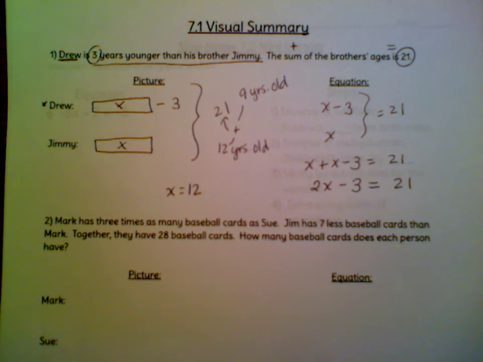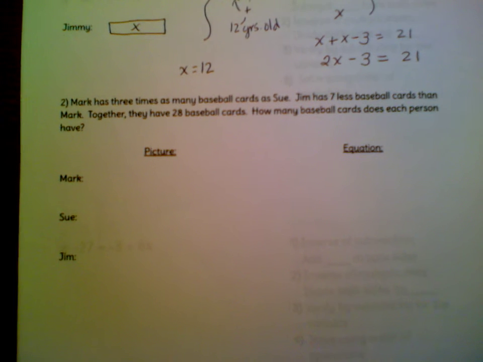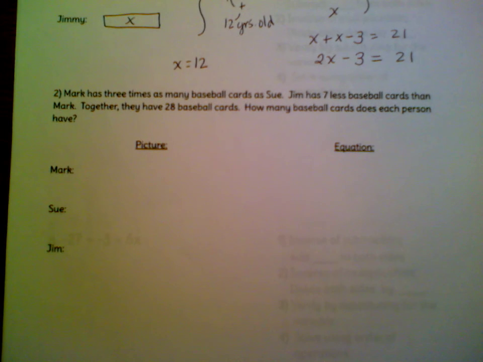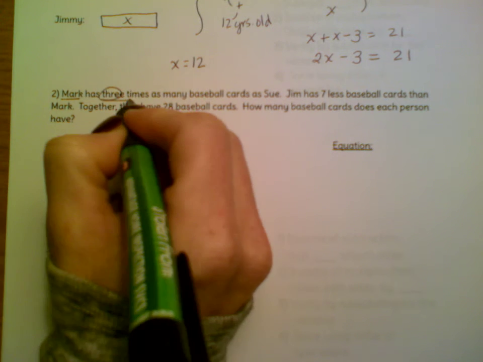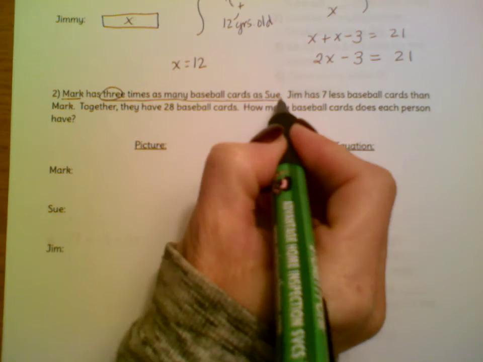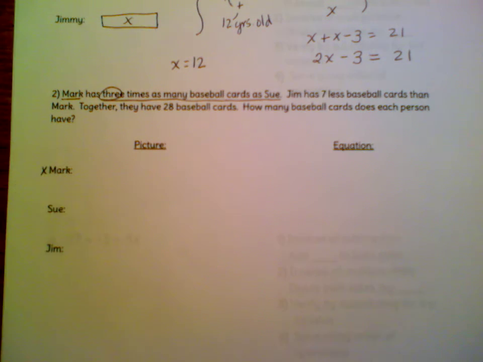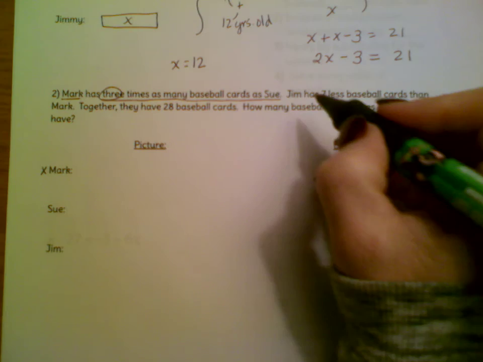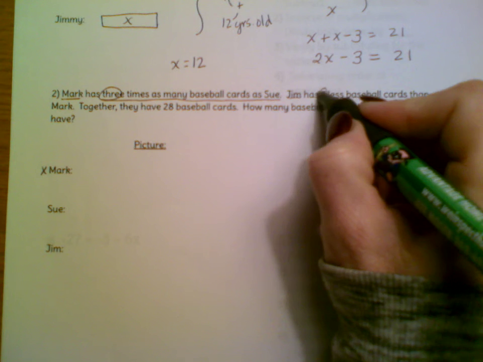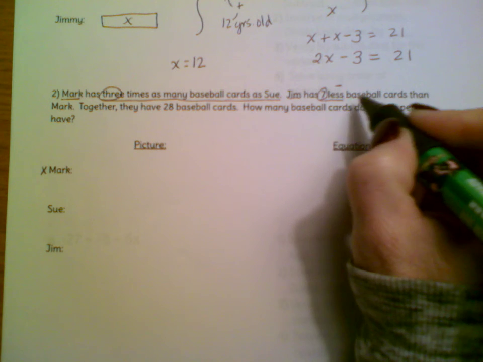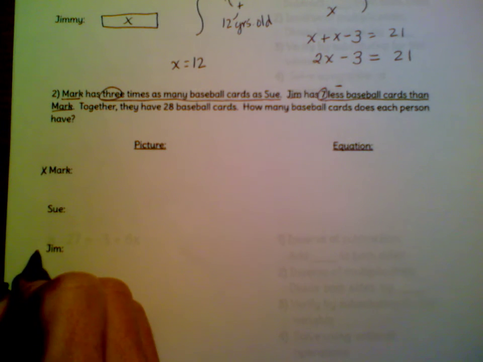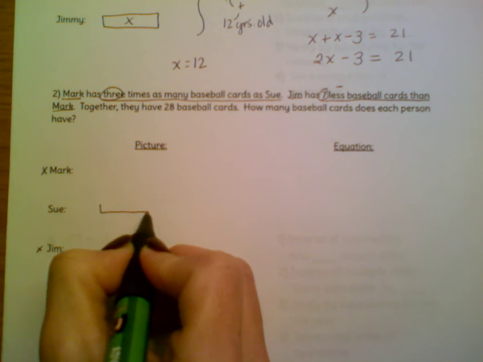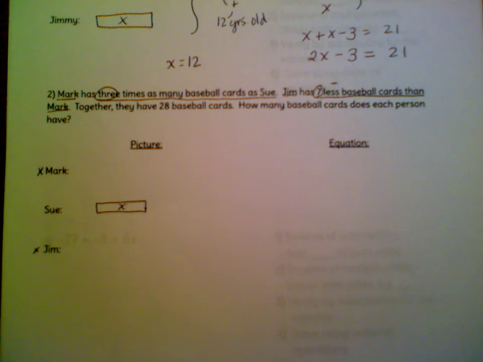Okay, so we could have a problem that involves more than just 2 pieces. This next example has 3. It's telling me about Mark. Mark has 3 times as many baseball cards as Sue. Just told me about Mark, so I'm going to put a little X there. Jim has 7 less, subtraction, baseball cards than Mark. They just told me about Jim. The person they didn't tell me about is Sue. So in my picture, Sue is going to be my x.